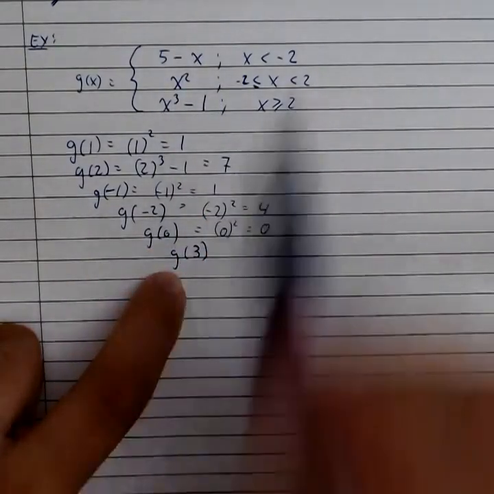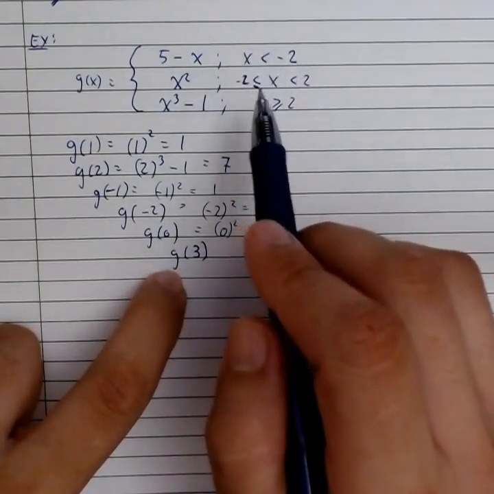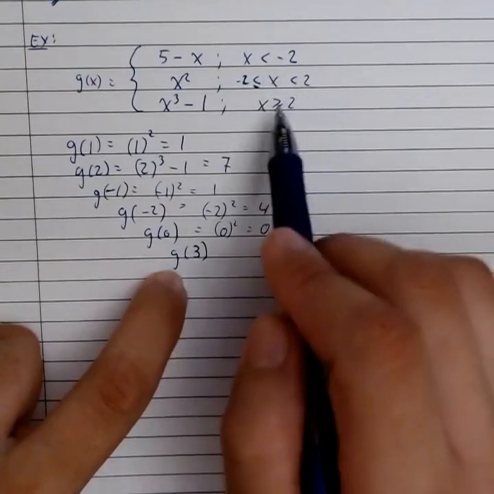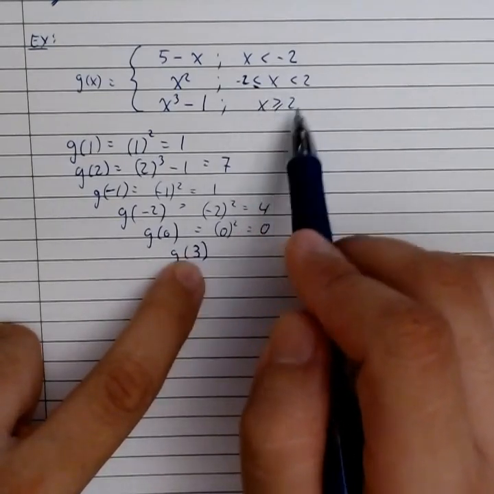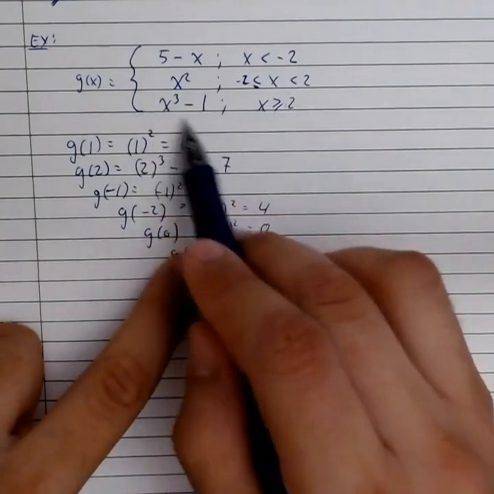G of 3. Is 3 less than negative 2? No, it's not less than negative 2. Is it between negative 2 and 2? No, that's too big. It would be bigger than 2. Oh, okay, so it's in this one. My x value is greater than or equal to positive 2. So I'm going to go ahead and plug that x value in right here.